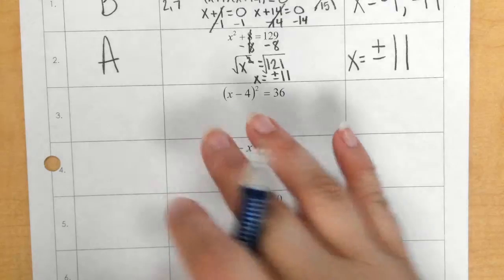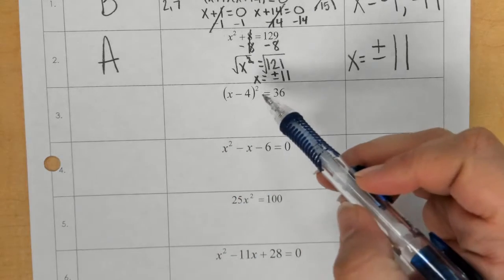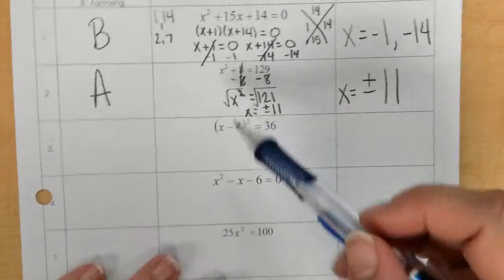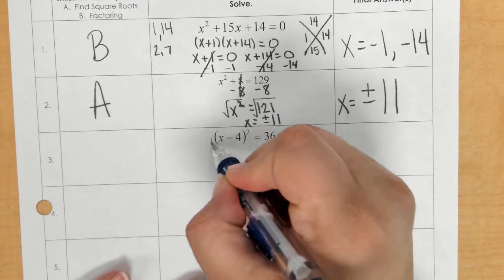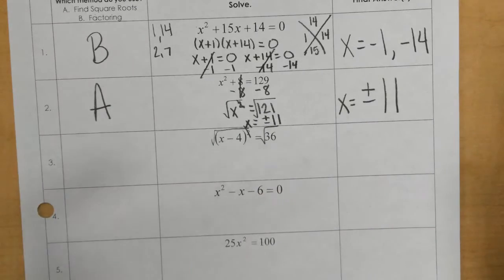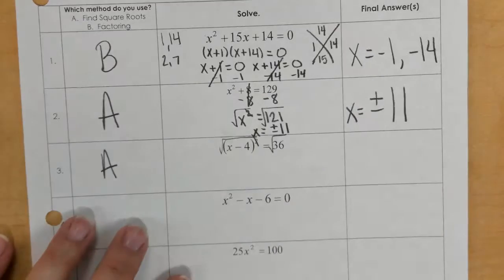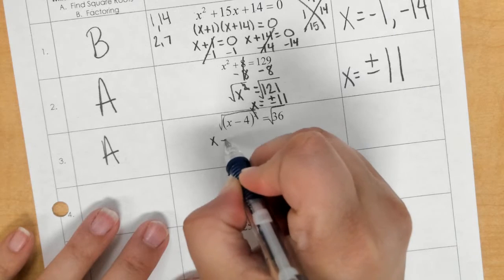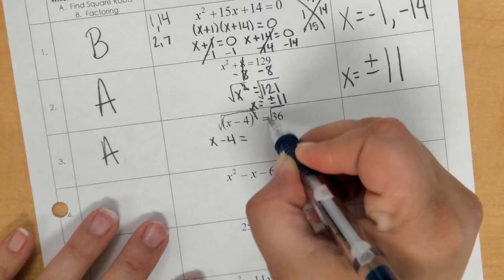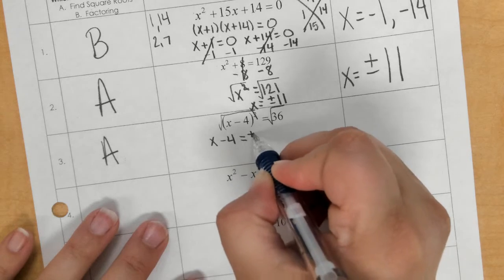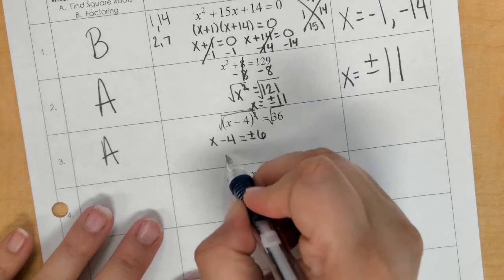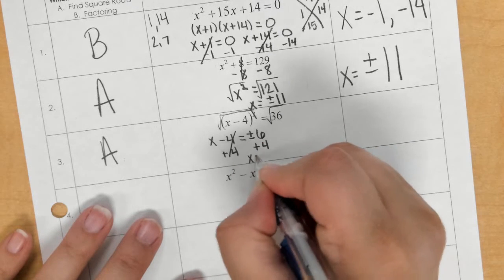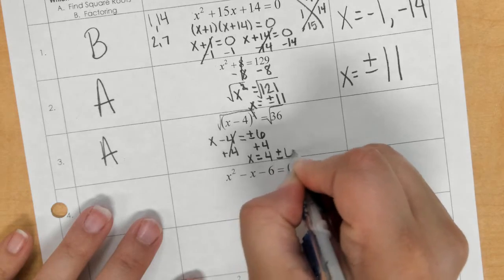Okay, now, in number 3, we have these parentheses to the second power, equals 36. For this one, because the very first step in this problem is square rooting both sides, we solve this by using square roots. Okay, so A. If I square root both sides, I cancel my 2 out. I have x minus 4 equals, and then the square root of 36 is 6, but you have to put plus or minus in front of that. Then, to get x by itself, I add 4 to the other side.